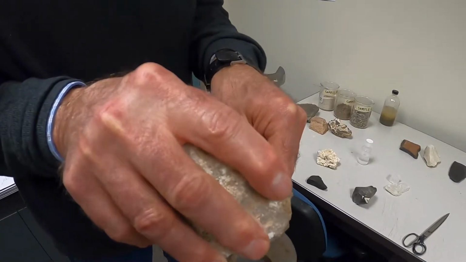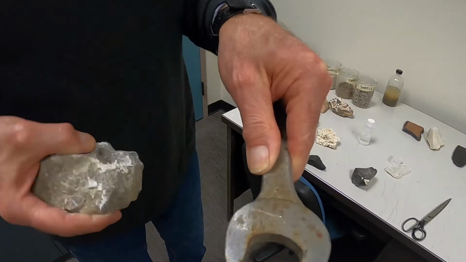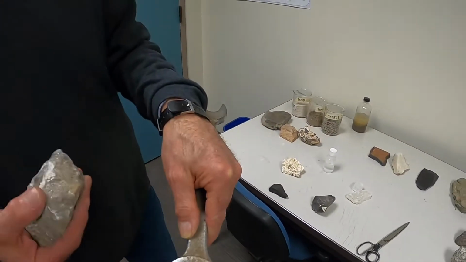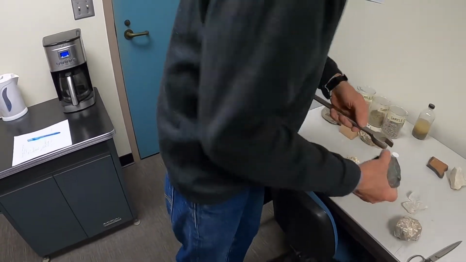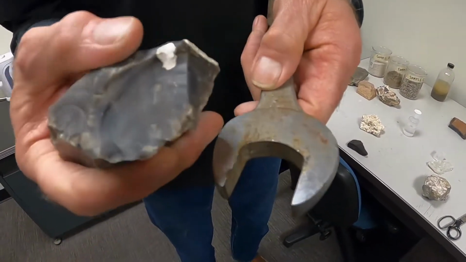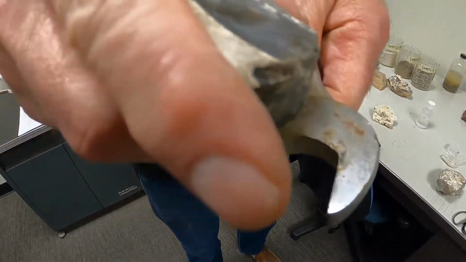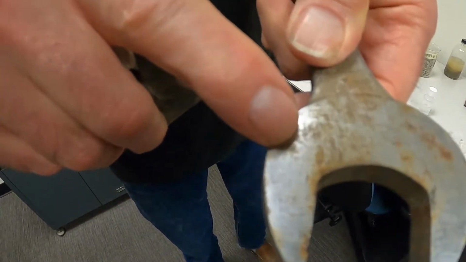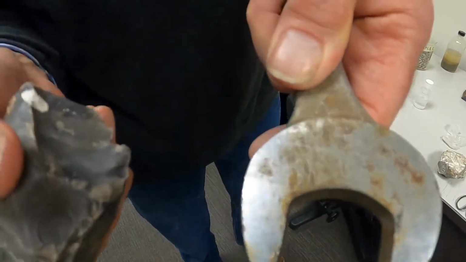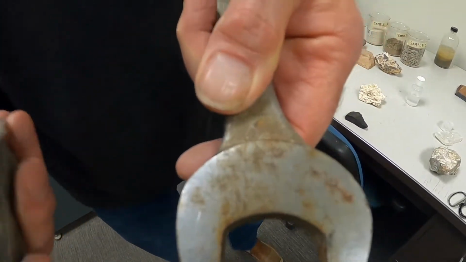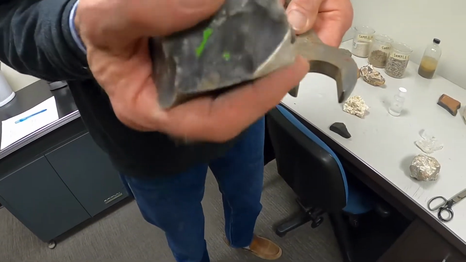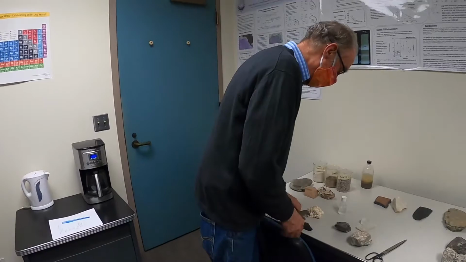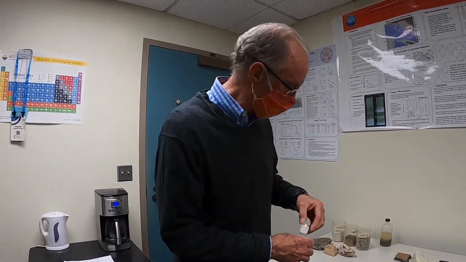And so first we'll take this limestone, run it across, and there's a little bit of powder on there, but basically we can't scratch it. Whereas we take the chert, and so you see that little scratch there? Yeah. Does that show up in the camera? Yeah. Great. Okay, so clearly the chert is harder than the limestone.